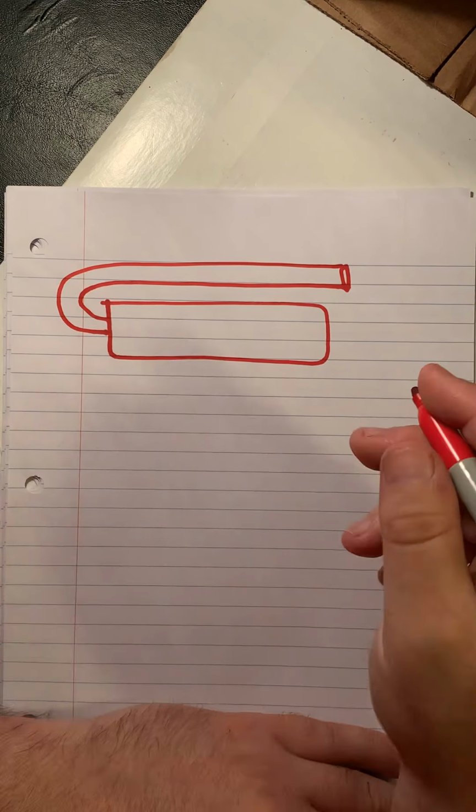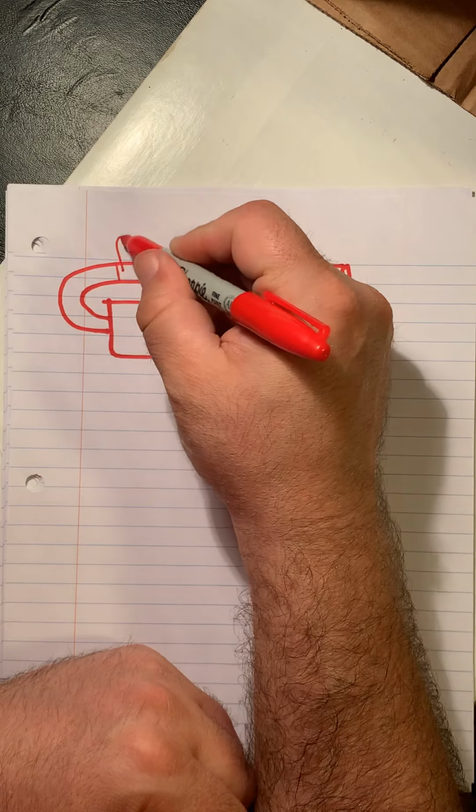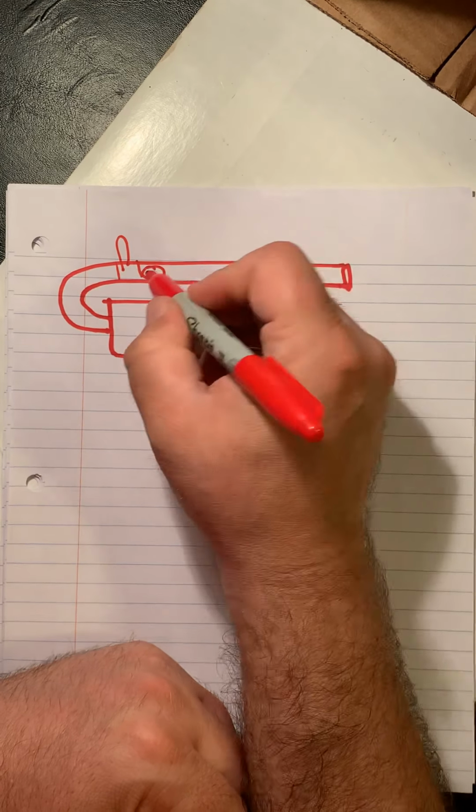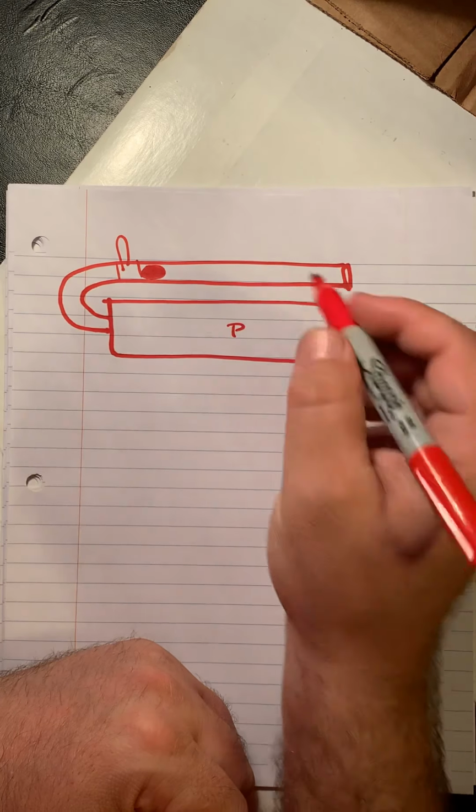We'll see. So what we had, the valve over here, and a potato sitting pretty over here, waiting to be launched. And this was pressurized.